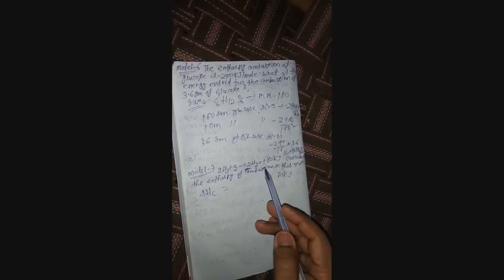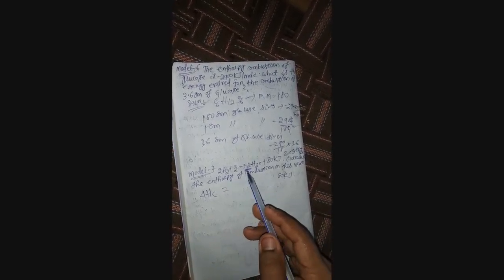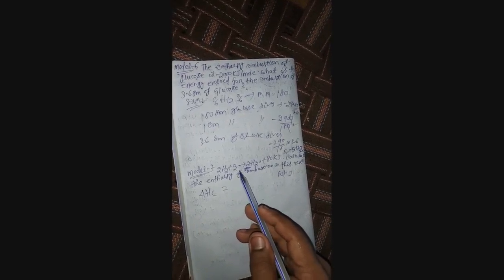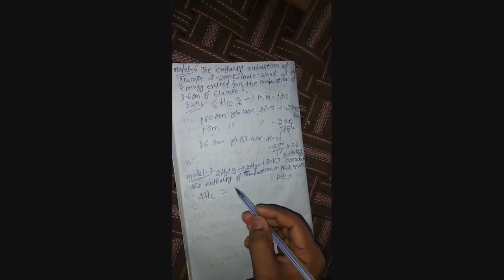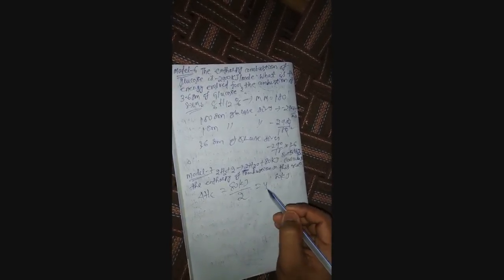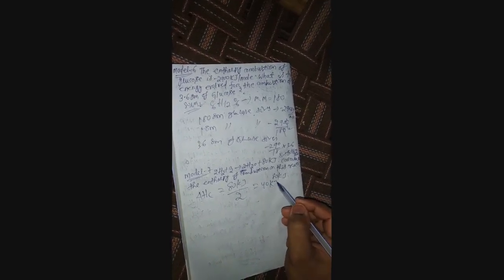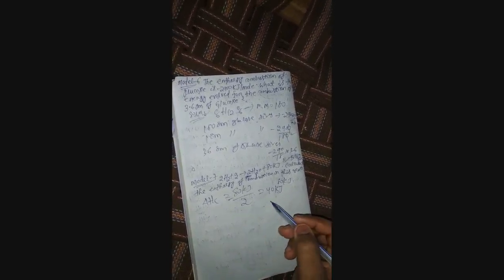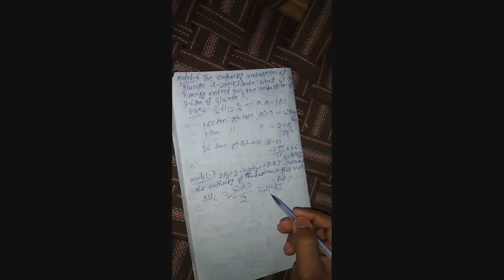Then we calculate the value of combustion. combustion के लिए 1 mole चाहिए, but in this question 2 moles is given in this reaction, 2H2 plus O2 gives rise to 2H2O. Then we get del Hc equals 80 kilojoule by 2. Then we get 40 kilojoule. For enthalpy of combustion, इसके लिए the sign is negative. Then we get minus 40 kilojoule per mole.